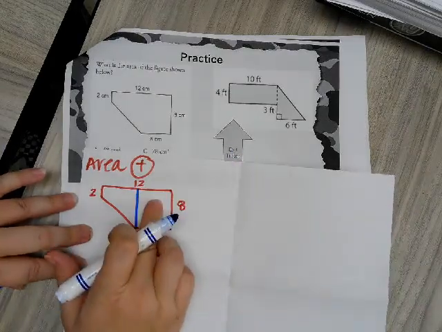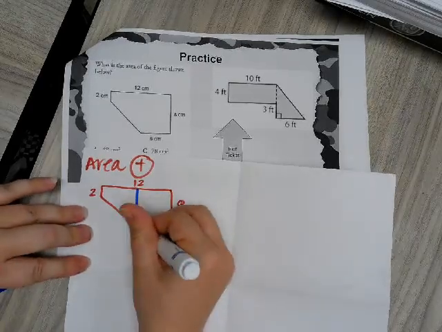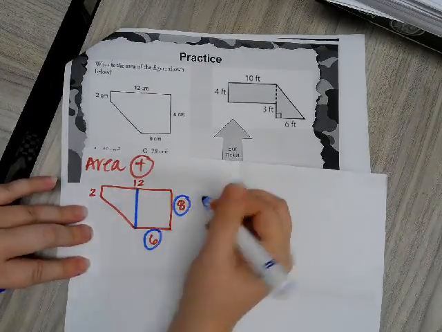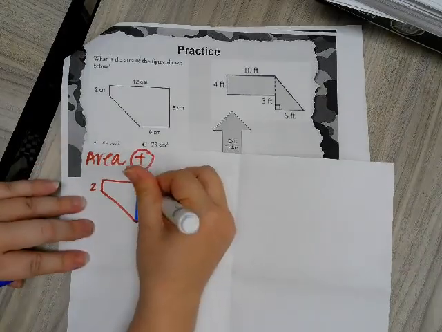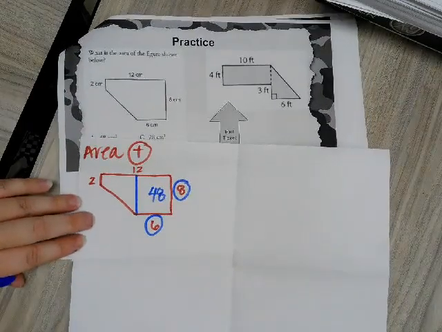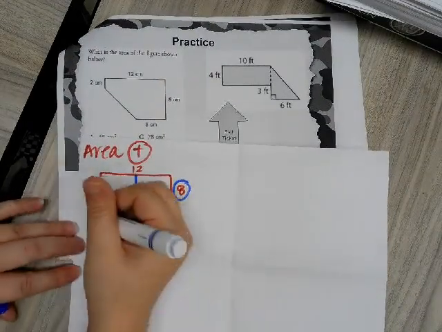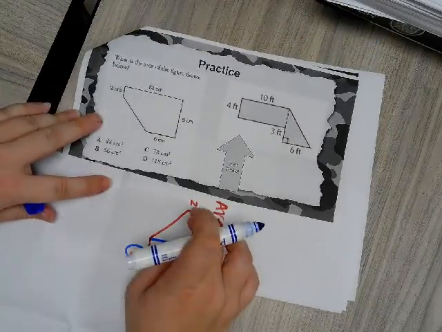I'm going to do my rectangle first. I know that's 6 on the bottom and 8 is my height. So we have base and height. 6 times 8, that's 48. Okay. Now I'm going to do my trapezoid. If I turn my trapezoid, I have 2 as one of my bases, and then I have 8 as one of my bases.